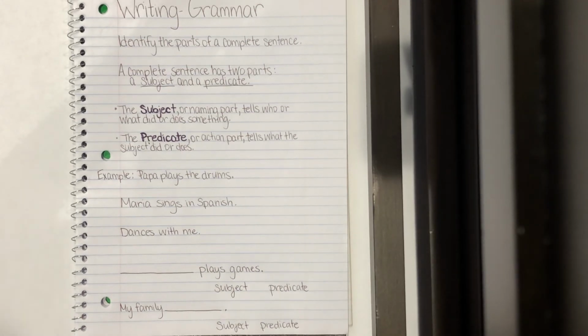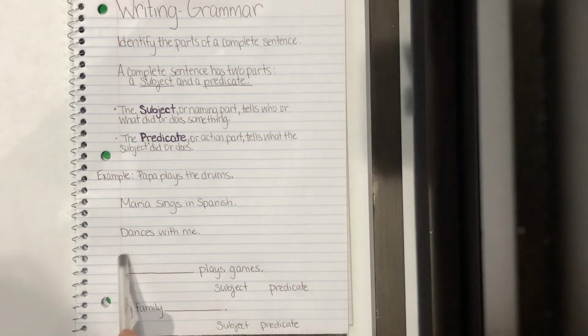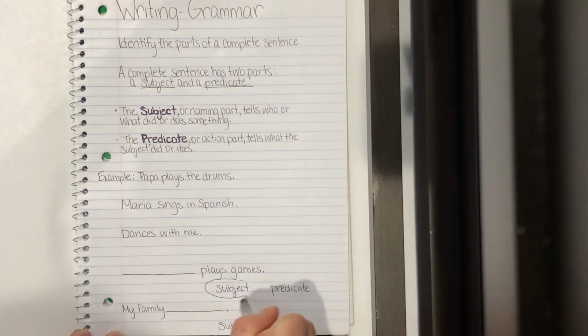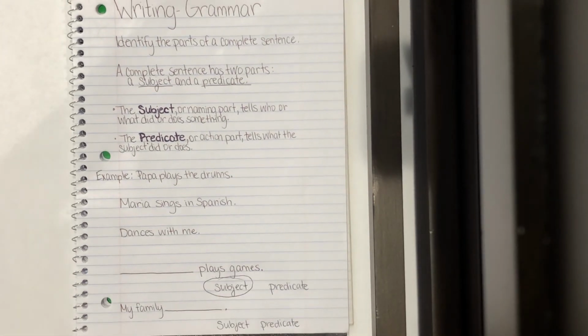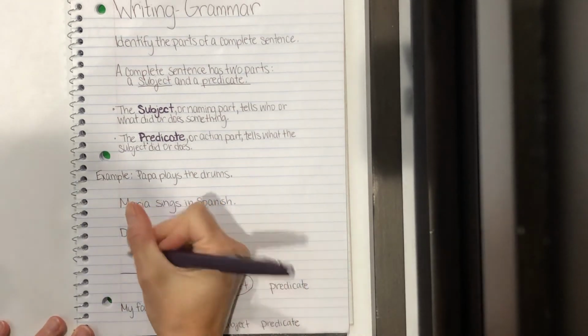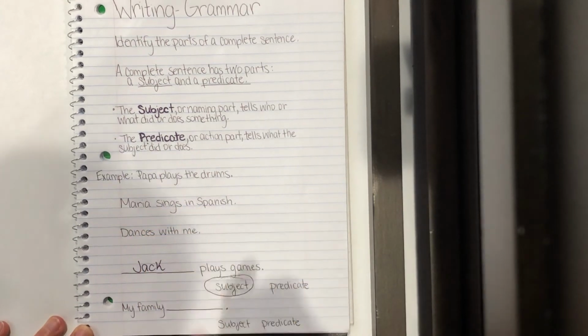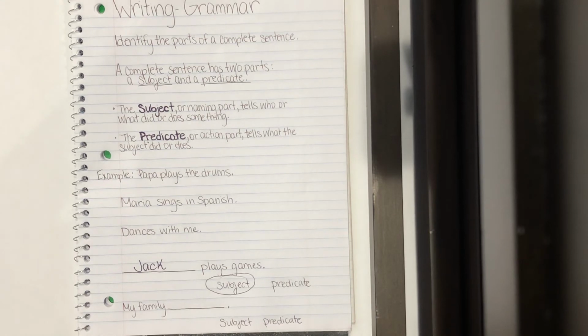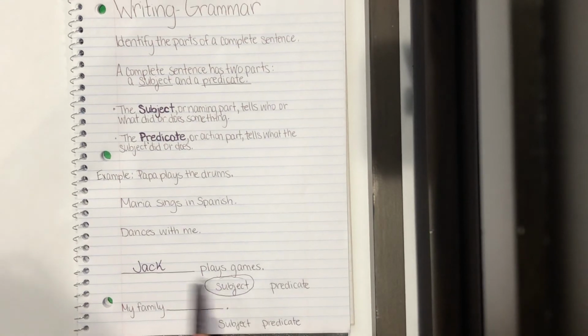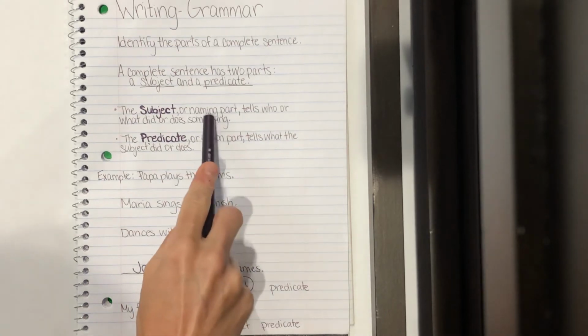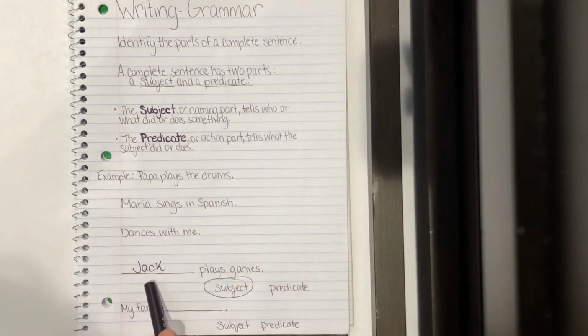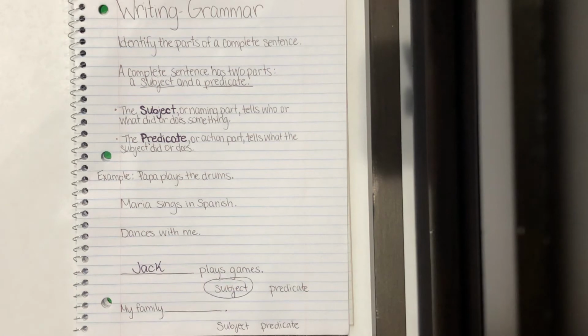That's an action. That's something that someone does. So that's the predicate. So this is missing the subject. Who plays games? Maybe Jack plays games. Now the sentence is complete because we have our subject. This is the naming part. Who does something? Jack plays games.